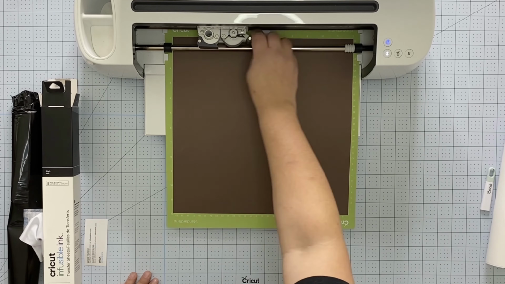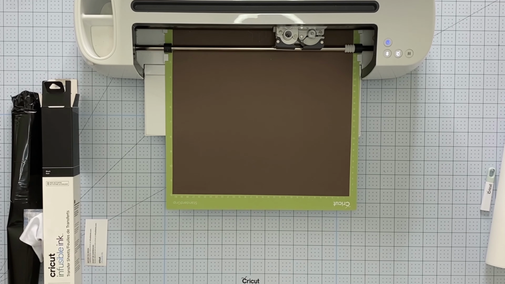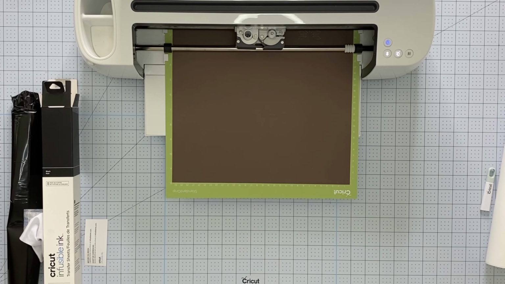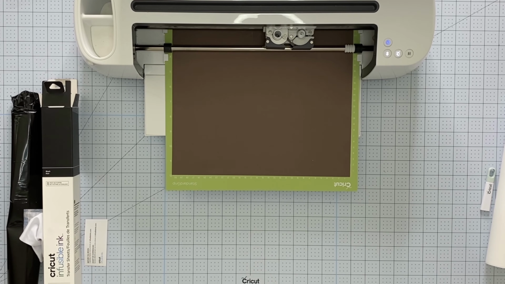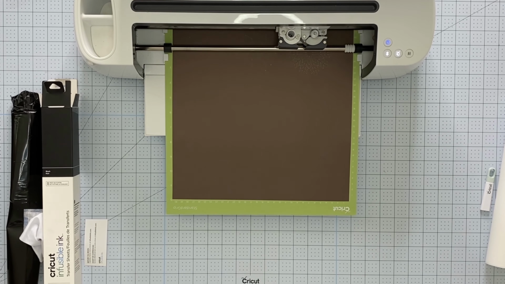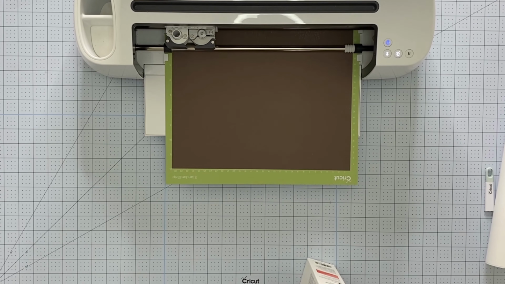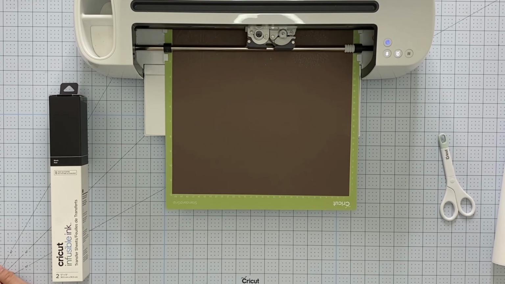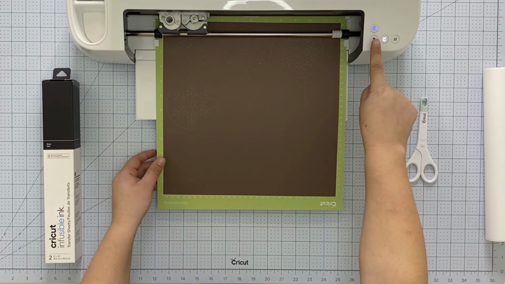Okay, so then you're going to load your mat into your machine. Make sure you have your fine tip blade loaded, and then it's going to cut out your Infusible Ink. After everything is all cut out, you're going to hit the unload button, which is blinking, and then you are going to weed off the excess infusible ink. This is a good time when it's cutting out to put away your infusible ink just so you don't have to worry about it later on.